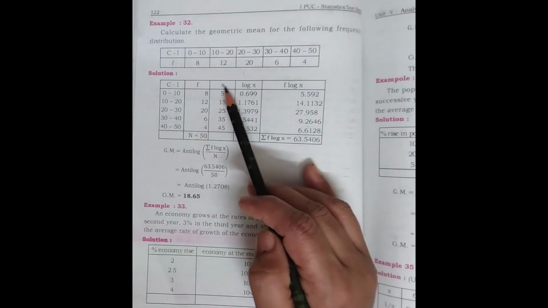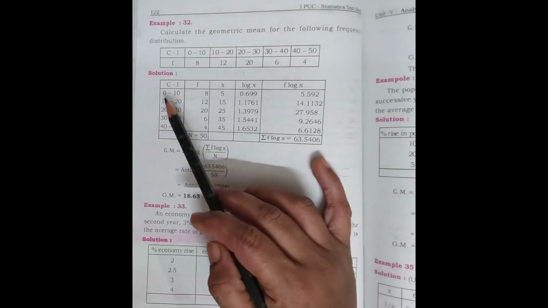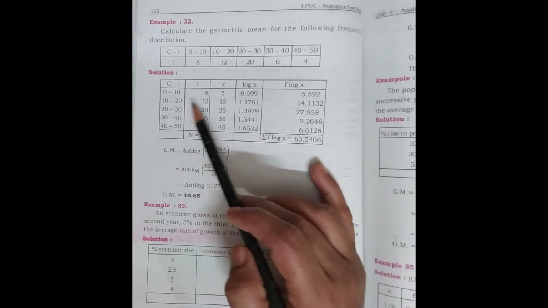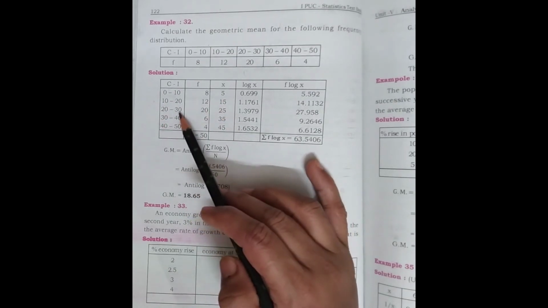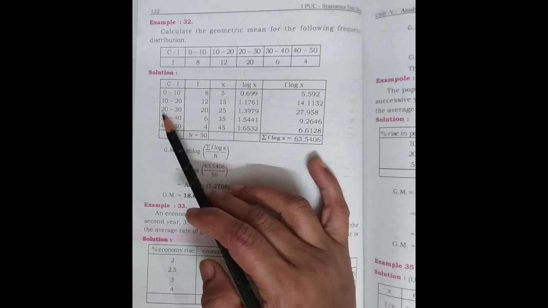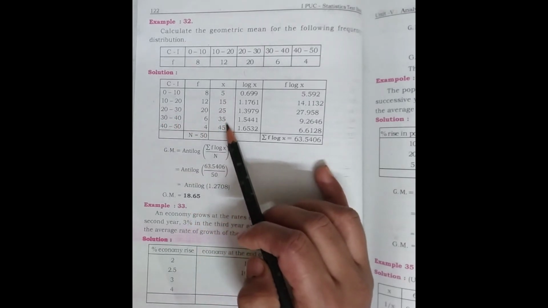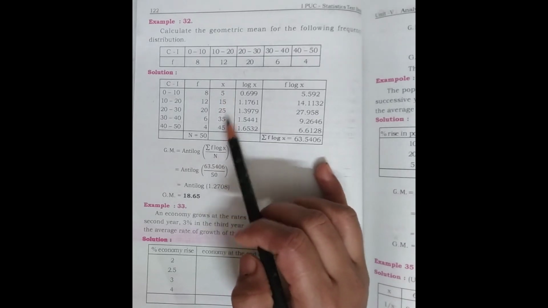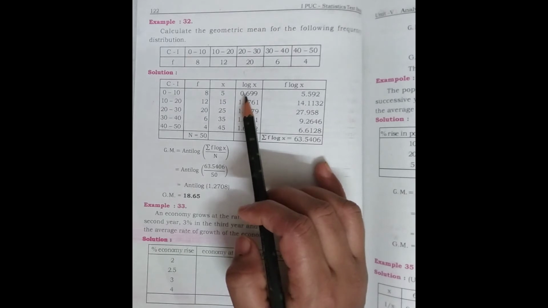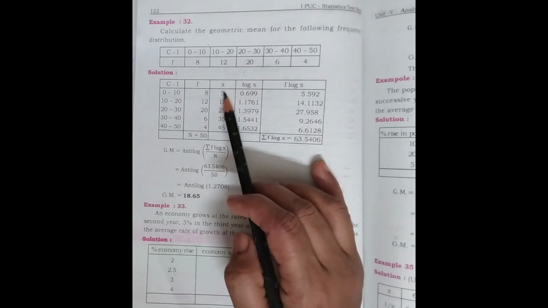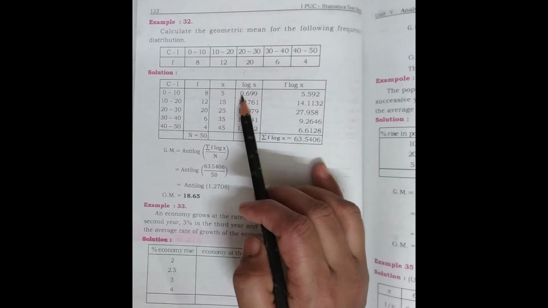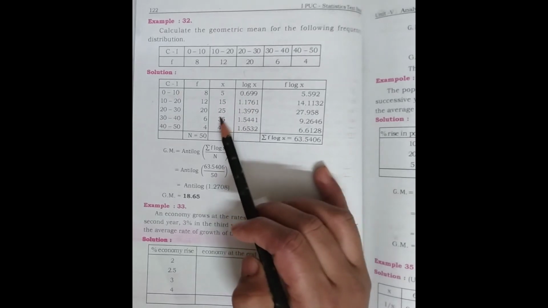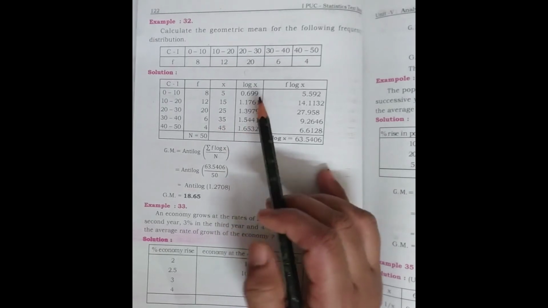But this x is the midpoint of these values: 0 plus 10 divided by 2, that is 5. 10 plus 20 divided by 2, that is 15. 20 plus 30 divided by 2, upper limit plus lower limit divided by 2, you are getting the midpoints. After taking this x, you have to take log x. Here 5 is a single digit, that's why the characteristic you have to take as 0 point. Here 2 digits, 1 point, 2 digits, 1 point, 2 digits, 1 point, 2 digits, 1 point.